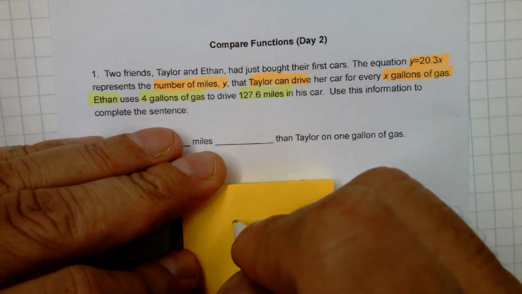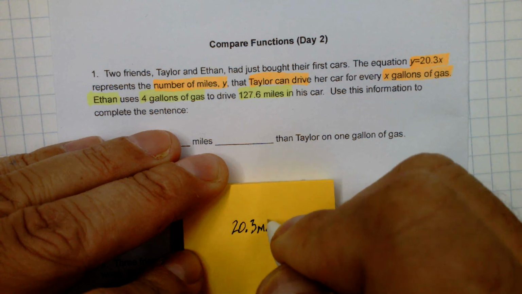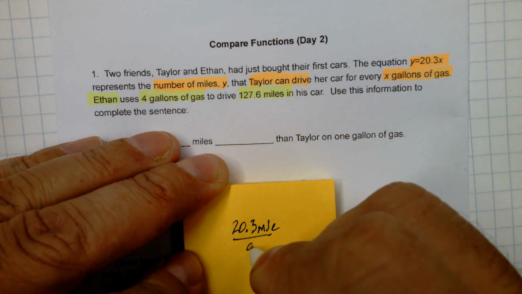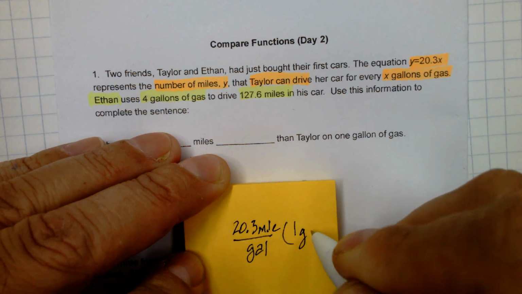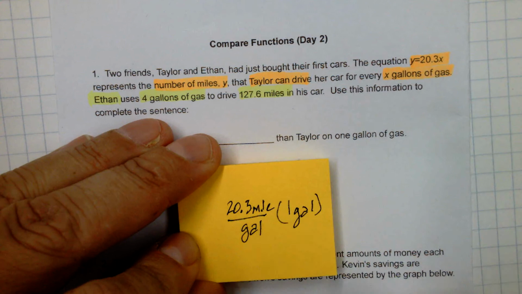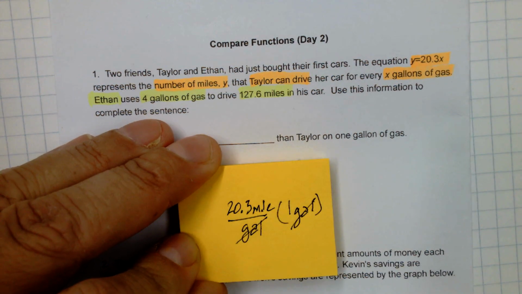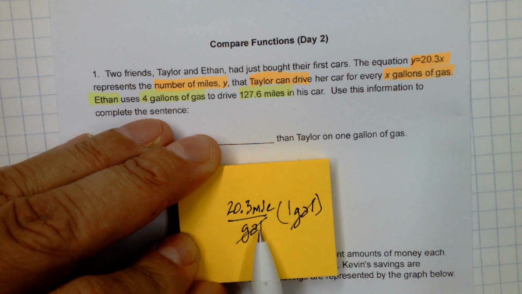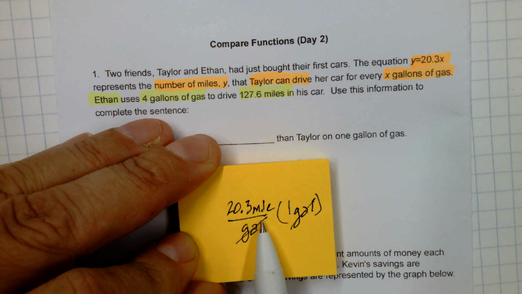So let's do 20.3 miles per gallon and multiply that by 1 gallon, which is, remember, x is gallons. Do you see that gallons would cancel in that case? And what units am I left with after that? What units are left? Miles, right?